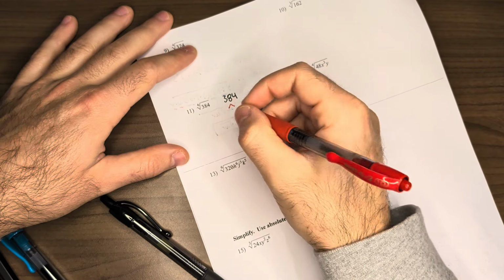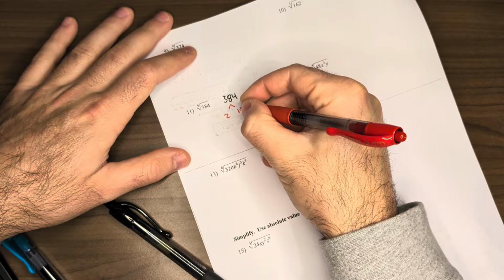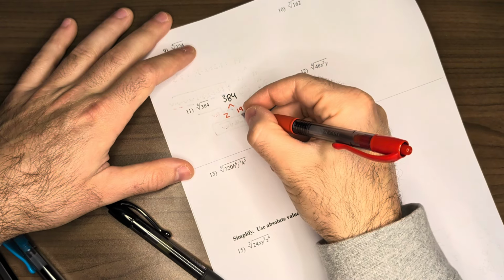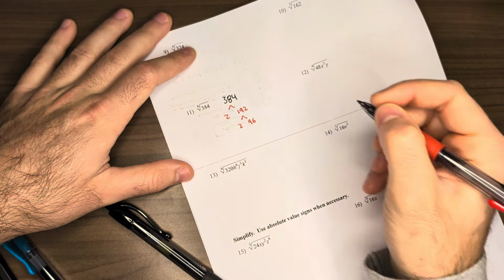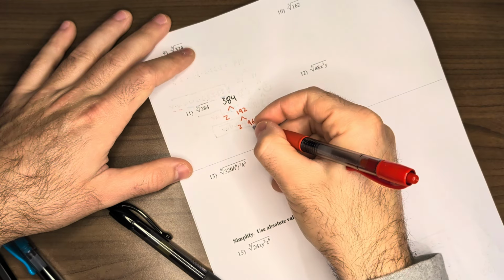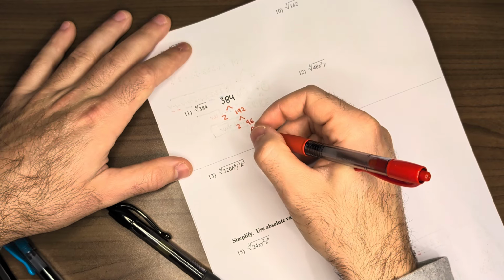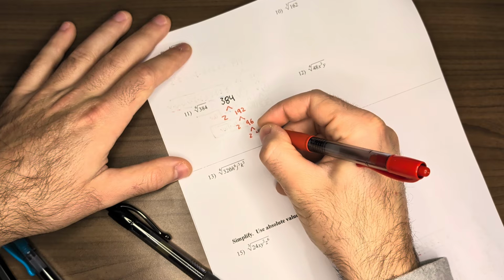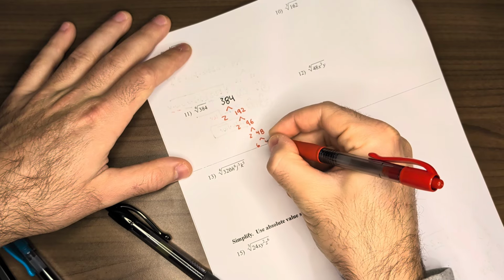Use a calculator. You can get 2 and 192. 192 you can break down into 2 and 96, it seems. And you can break this 96 into, yeah, let's just do 2 and 48. We can break the 48 into 6 and 8.